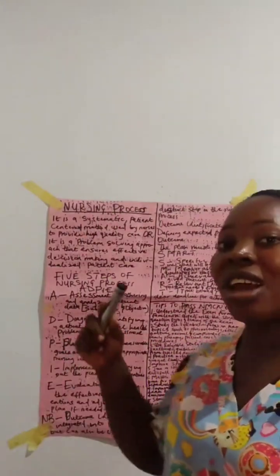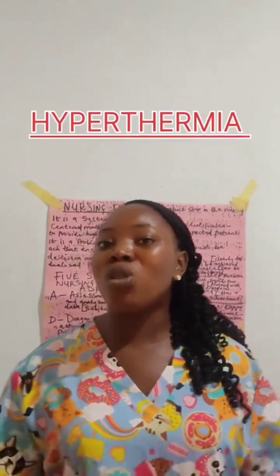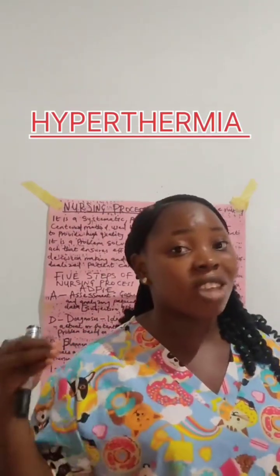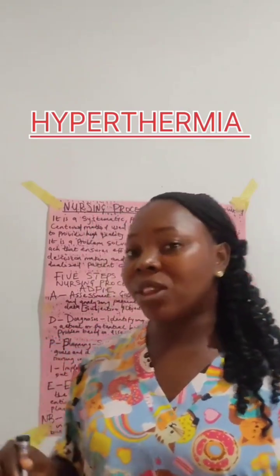So that takes us to the second one, which is diagnosis. Diagnosis now is identifying actual or potential health problems based on assessments. This patient's medical diagnosis is puerperal sepsis. She told you everything she's going through, and you checked the vital signs. So now you are going to diagnose her. Since you got 40 degrees Celsius, the nursing diagnosis now is hyperthermia.